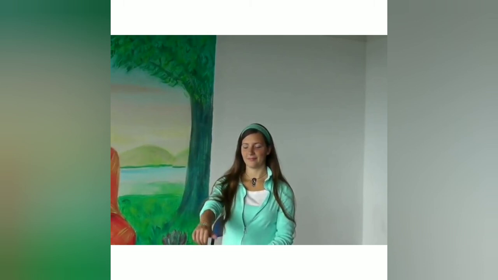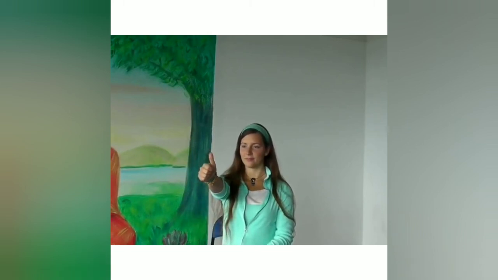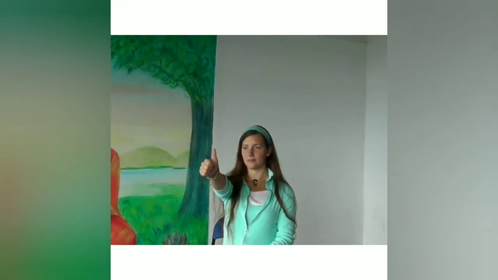Now open up your eyes again and stretch out your right arm, thumb at the level of your eyes. Look towards your thumb. Look far away. Back to your thumb.